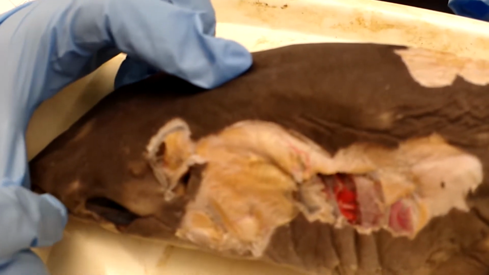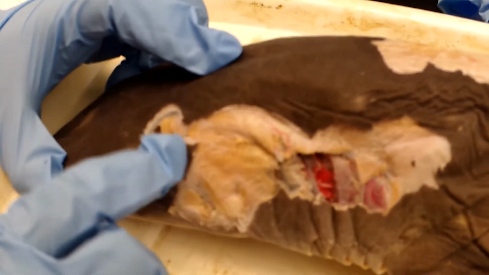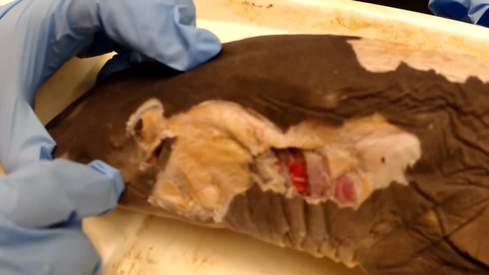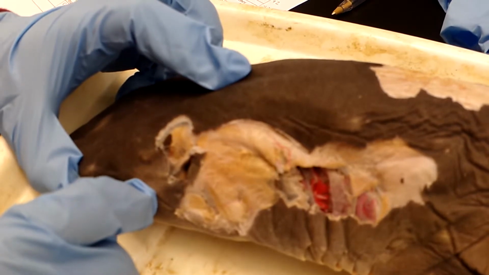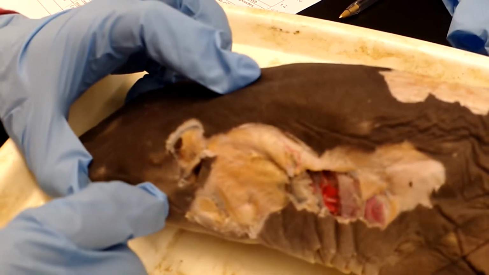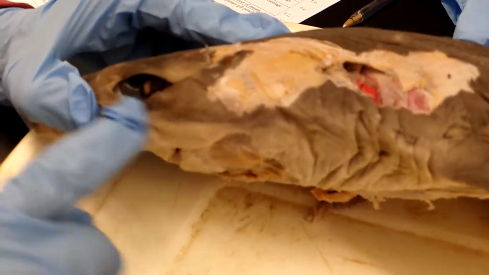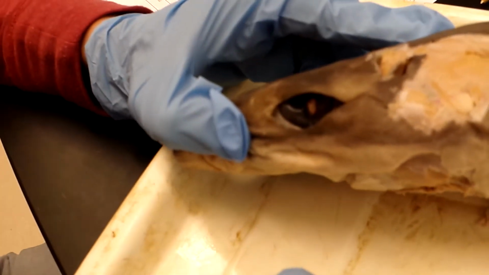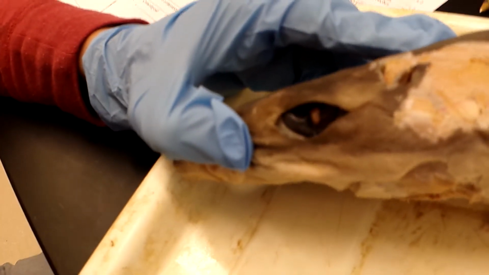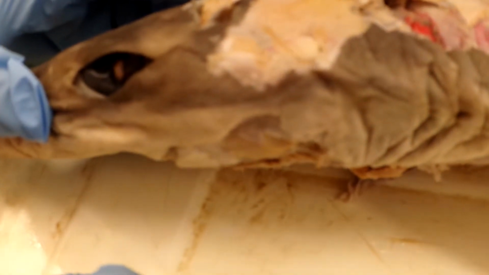The next muscle is the adductor mandibulae, also found in the general area in here, and its origin is the palatoquadrate, insertion Meckel's cartilage, also homologous to the adductor mandibulae anterior and exterior. And the next muscle is the preorbitalis, which is found under the eye, and its origin is the ventrochondrocranium, insertion Meckel's cartilage, and it is homologous to the adductor mandibulae anterior and exterior.